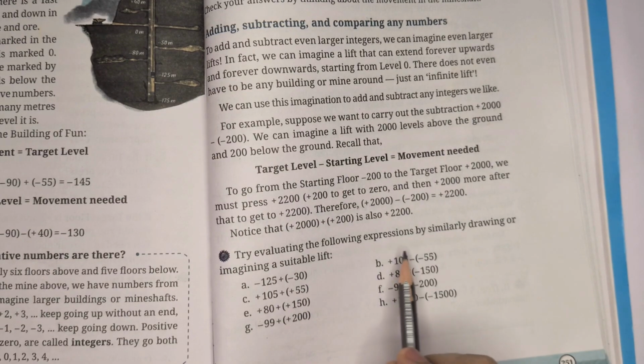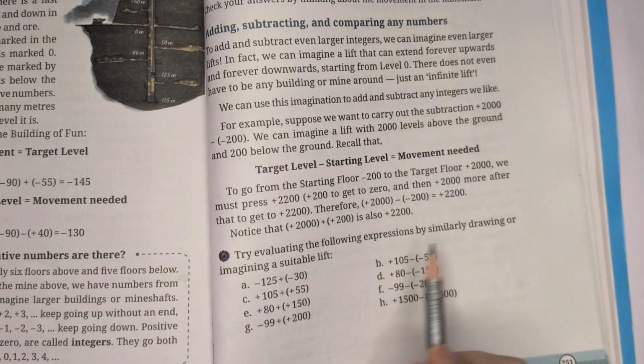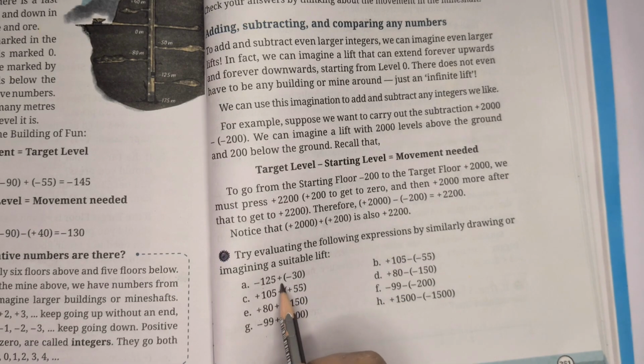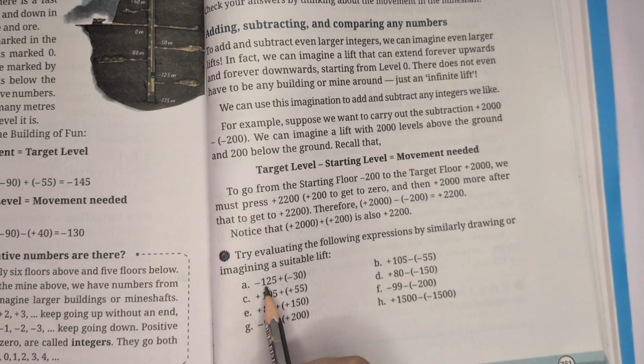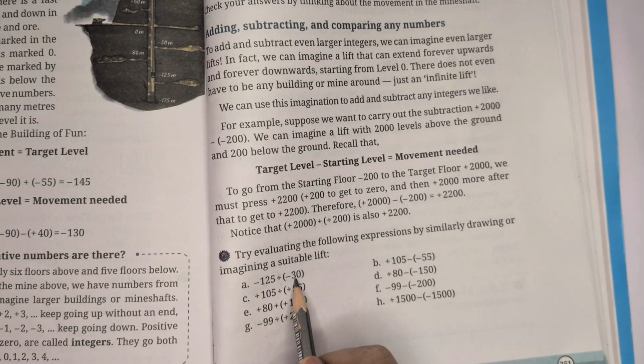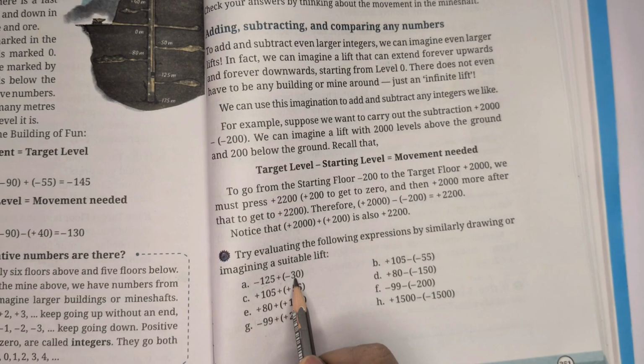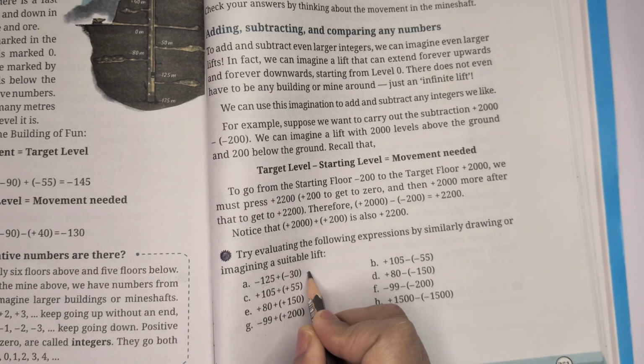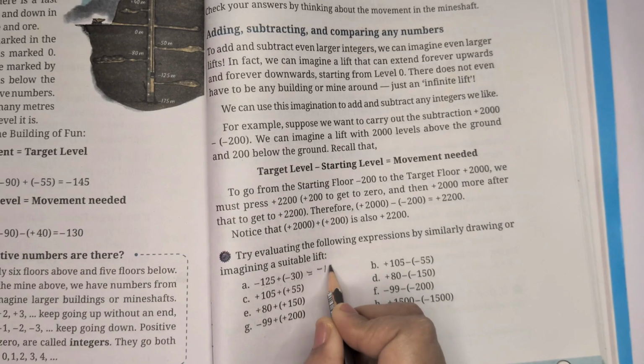Try evaluating the following expressions by similarly drawing or imagining a suitable lift. Minus 125 plus minus 30. Addition, both the numbers are negative. So just add the numbers and put the same sign. 125 plus 30, 155, put the same sign, that is minus 155.